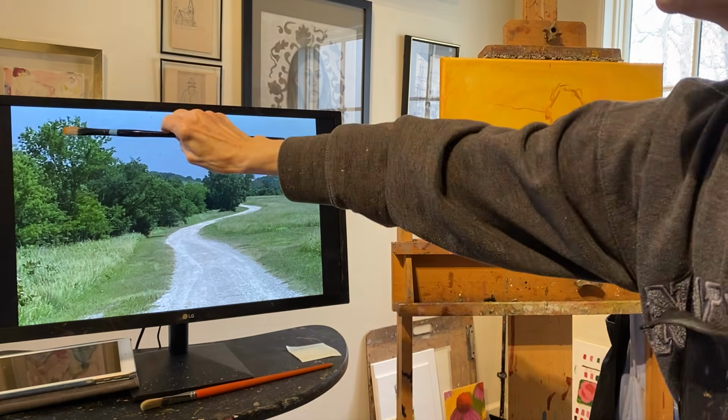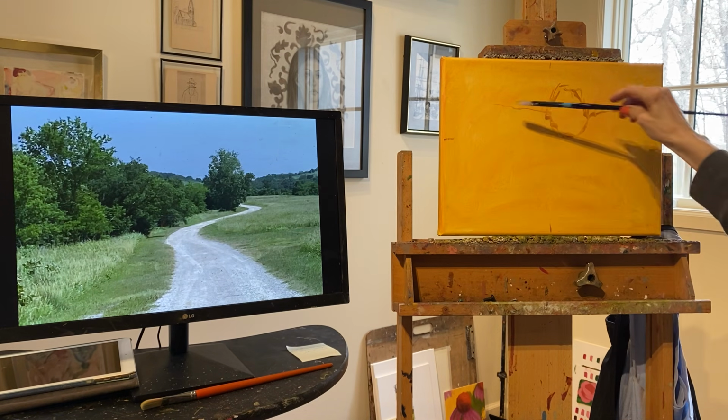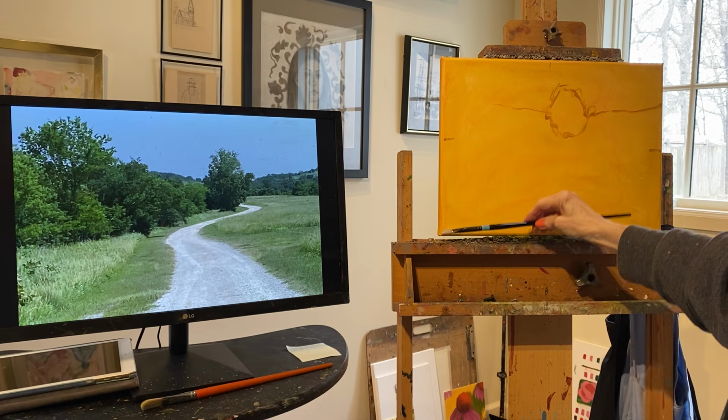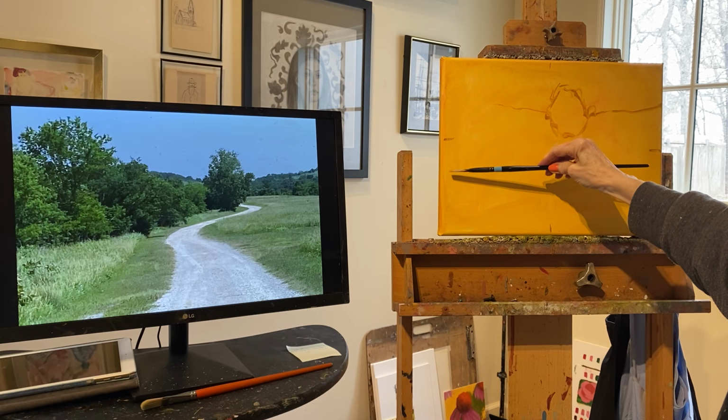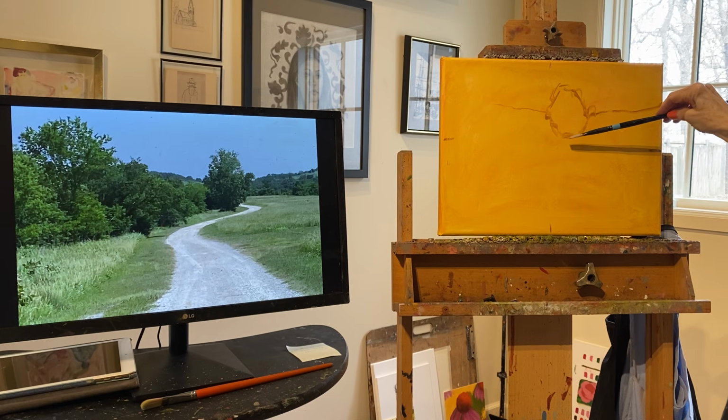And I've got this tree right up here in the foreground. I'm going to start at the bottom. Let's see, I'm going to start this because we've got some perspective going on here.